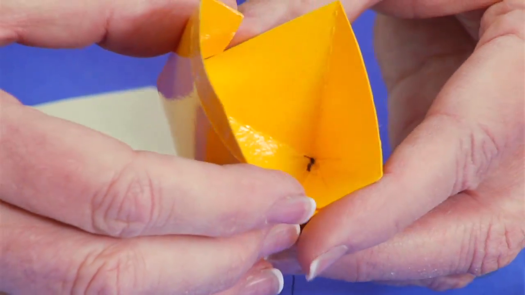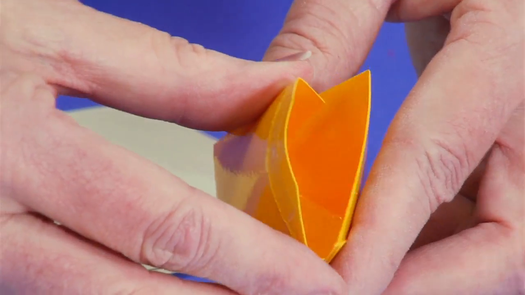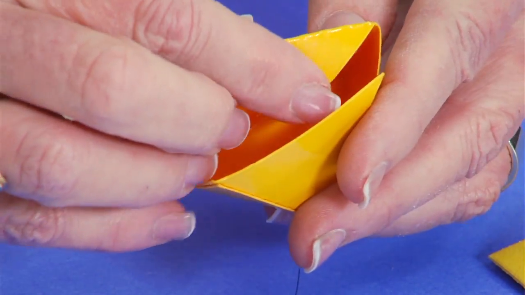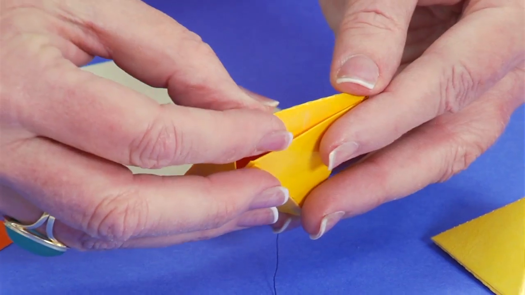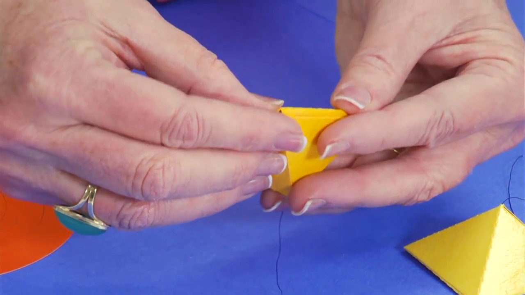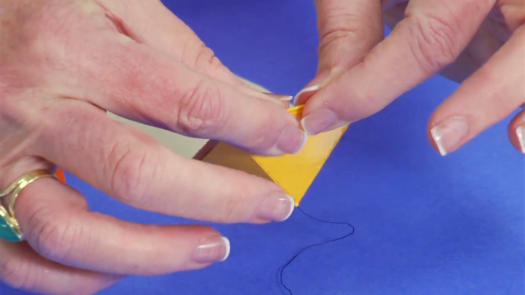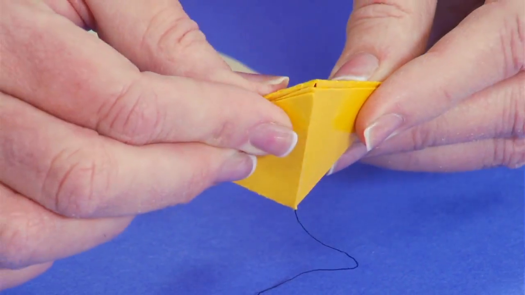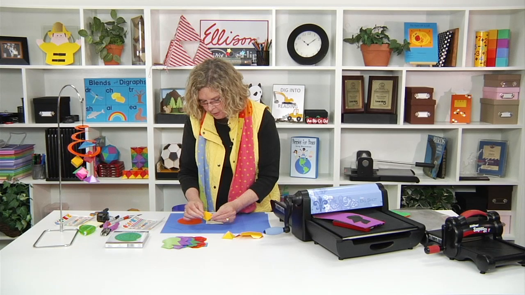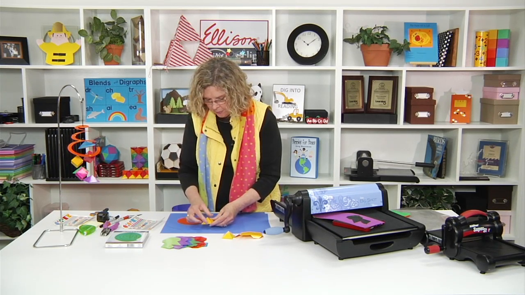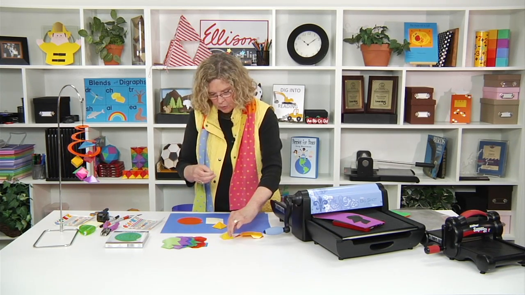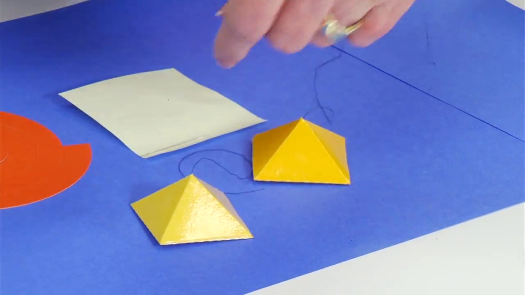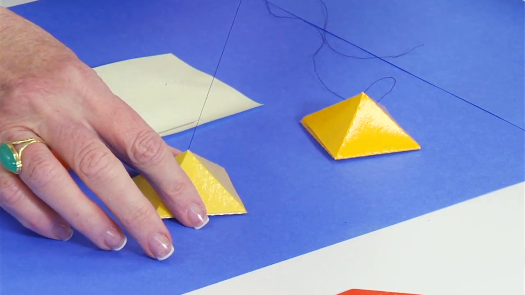I'm just using my fingers, because remember I've already folded once on each one of those folds. So now I'm just pushing it together and using my finger pressure in order to engage the adhesive, the double stick tape, in order to create this really cool shape. Here's a couple of different square base pyramids that I've created.